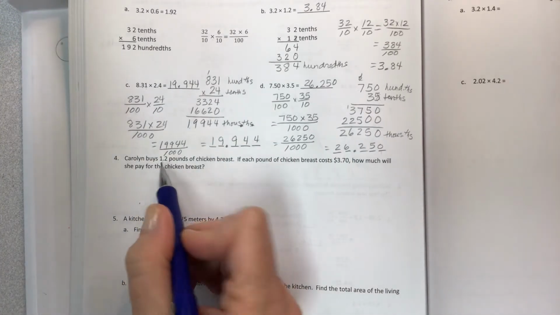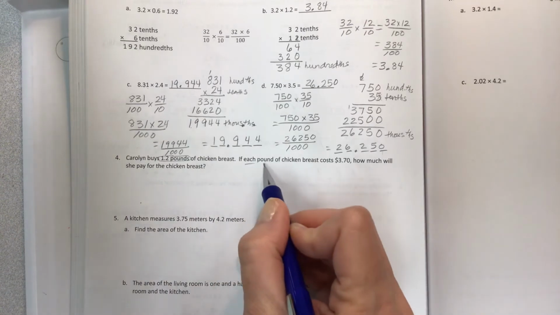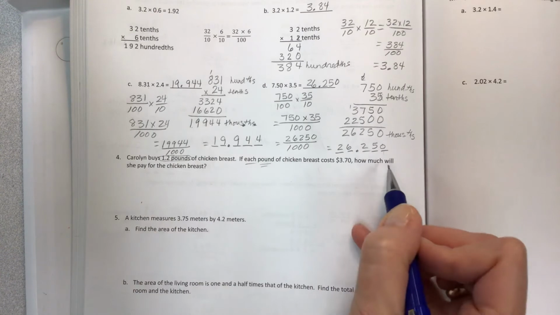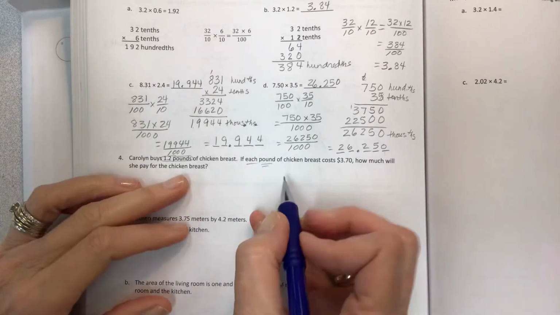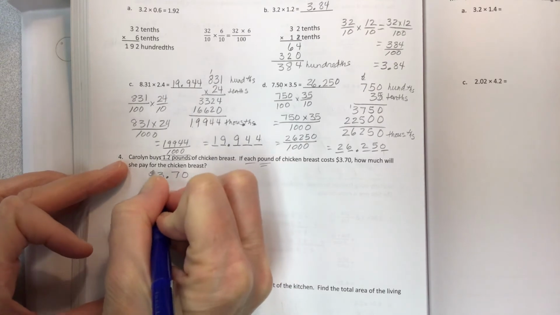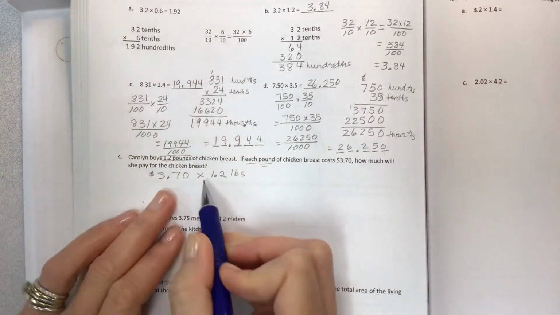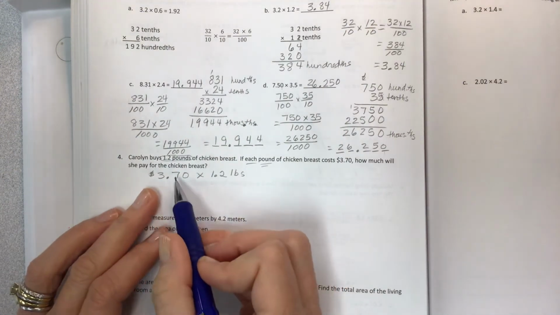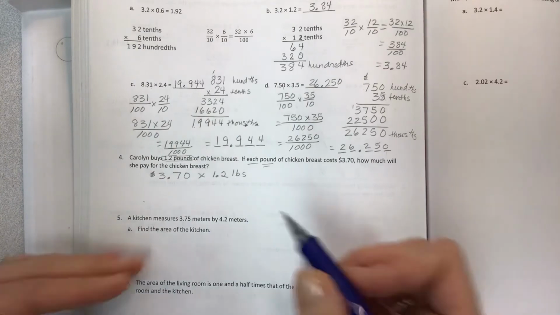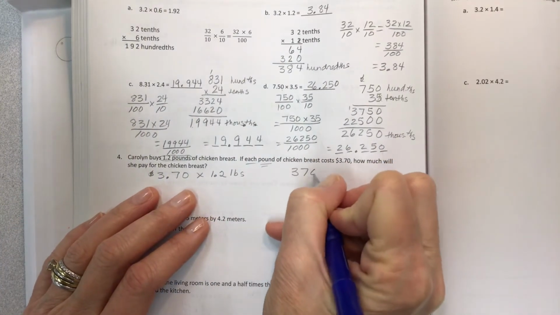Let's do this. Carolyn buys 1 2/10 pounds of chicken breast. If each 1 pound costs $3.70 and she buys 1.2, how much will she pay for the chicken breast? So we're going to multiply the $3.70 times 1.2 pounds. Okay, we're going to use the standard algorithm, but we're going to remove the decimals, and then we'll label it with unit form. We'll put it back in. We don't have to do all the fraction stuff here. We're just going to use the standard algorithm.